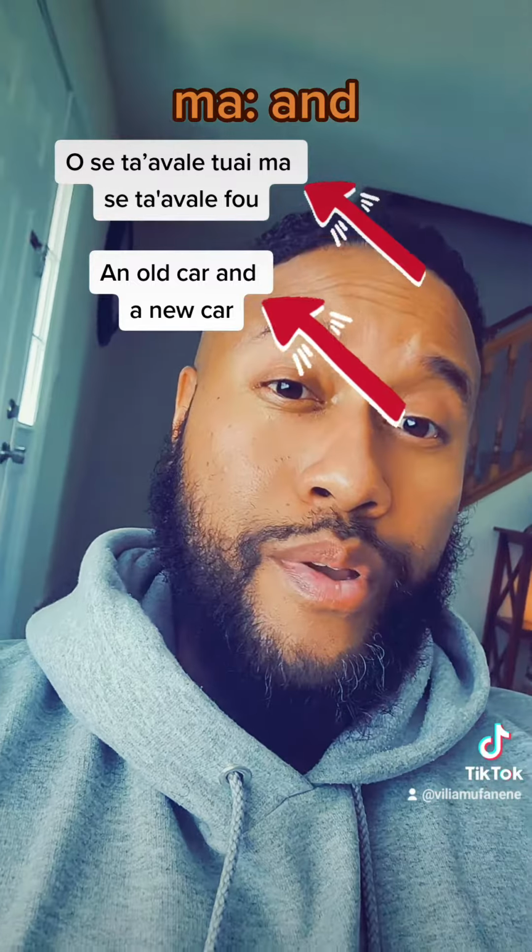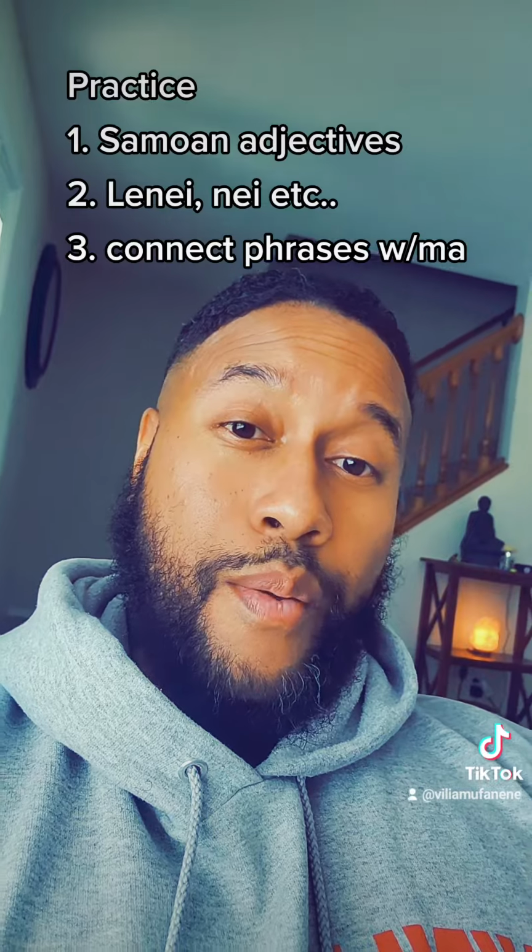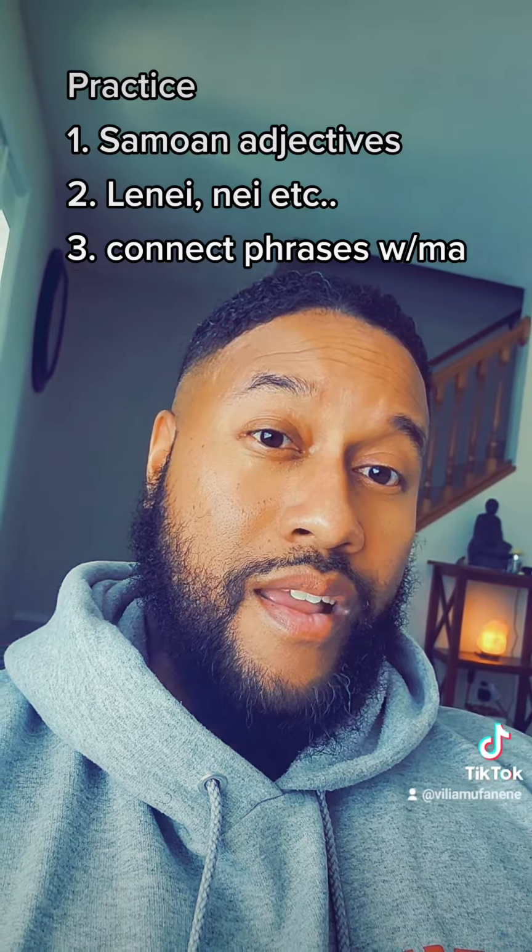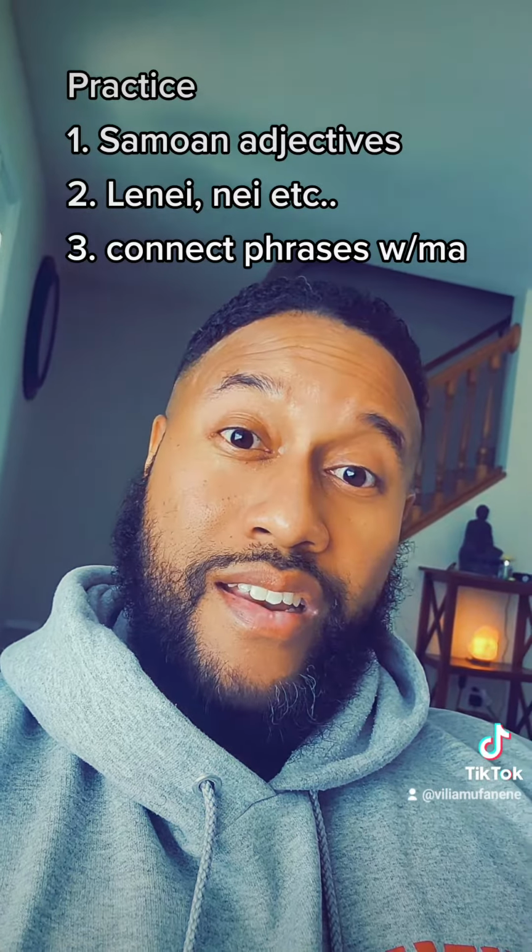See what I'm saying? We're building piece by piece. So identify something, give it an adjective, put it in the Samoan phrase, right? And then identify something else, and then connect them with the word ma.